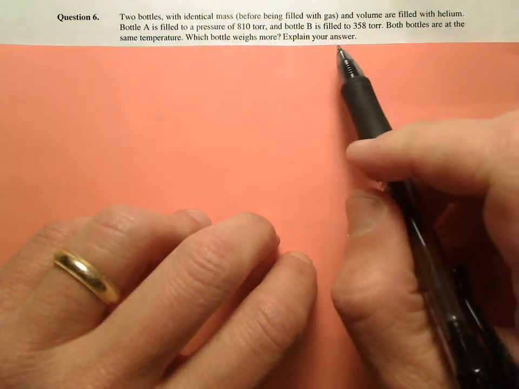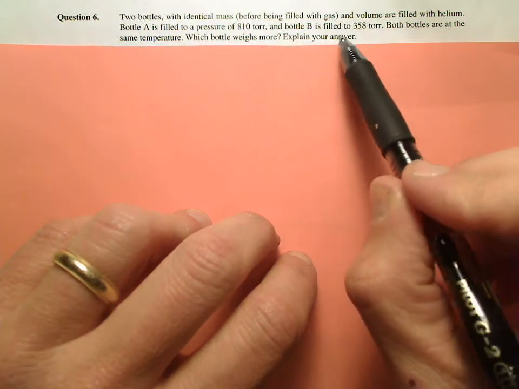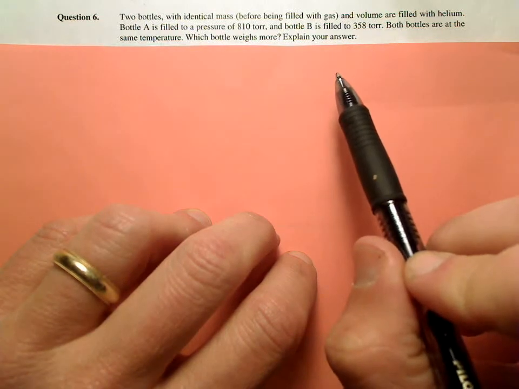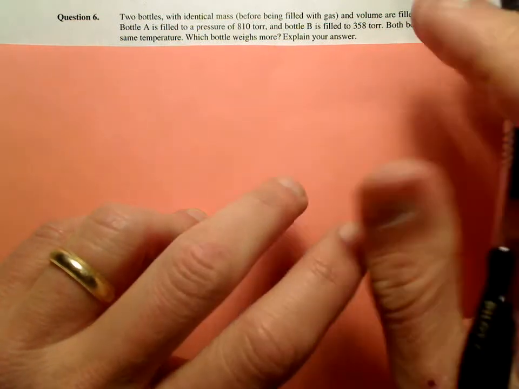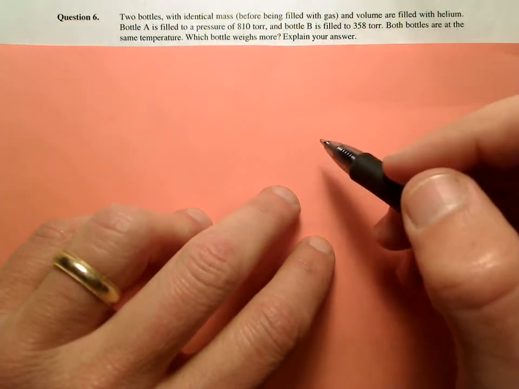And you fill them with helium. Bottle A is filled to a pressure of 810 torr, and bottle B is filled to 358 torr. Both bottles are at the same temperature. Which bottle weighs more? We know that the bottles themselves don't weigh any differently, but now that they have gas in there, which one is going to weigh more?